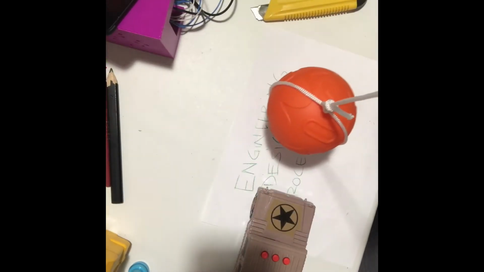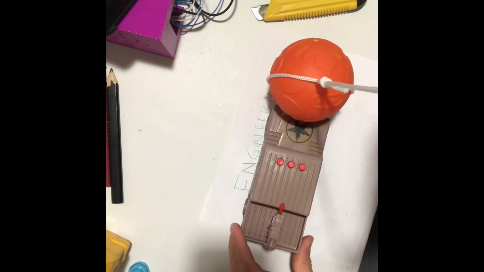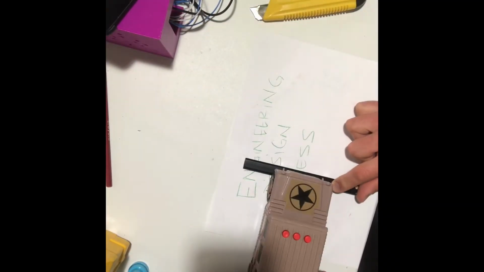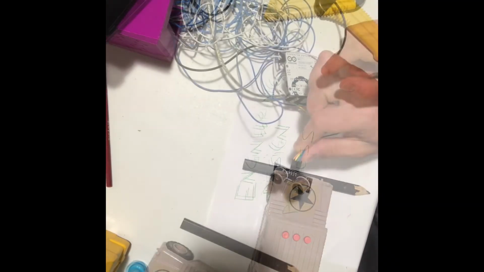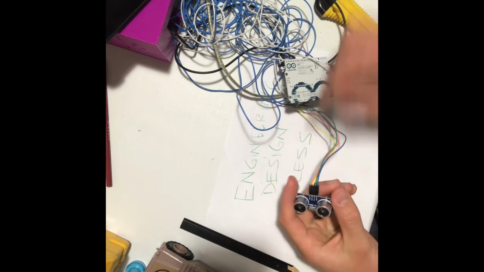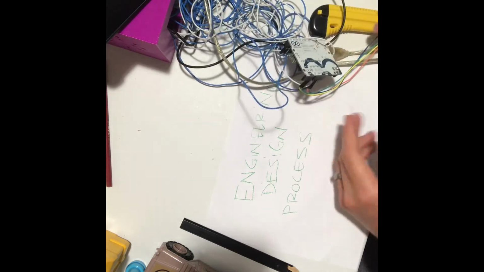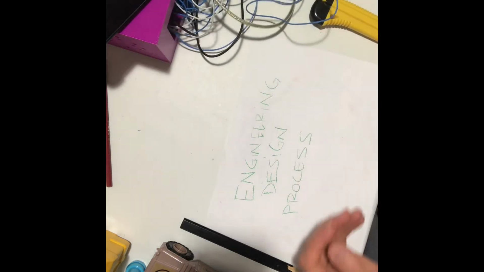Hey, here's the old ball on a string idea. That's when you know when to stop. Or you can have a bump, put it on the ground. That's when you know when to stop. What if you took an ultrasonic sensor, attached it to an Arduino, did some coding, and then had it turn on, say, an LED light, and that's how you knew when to stop?